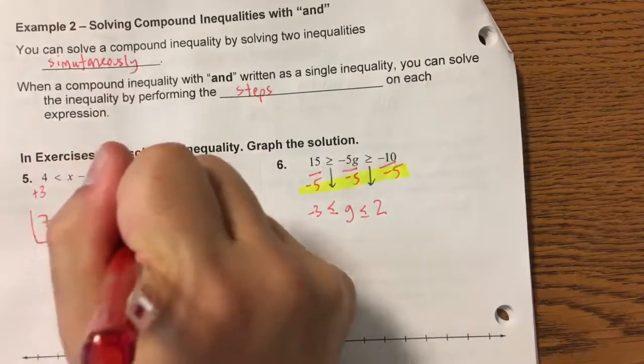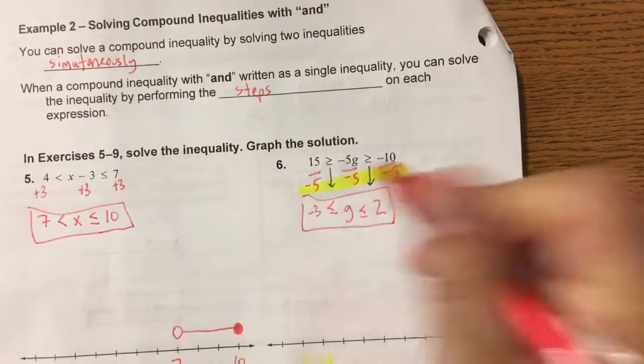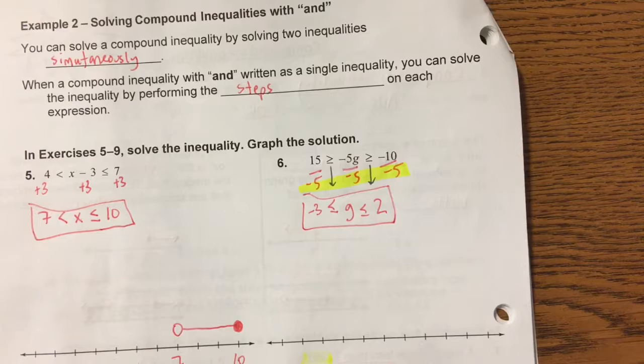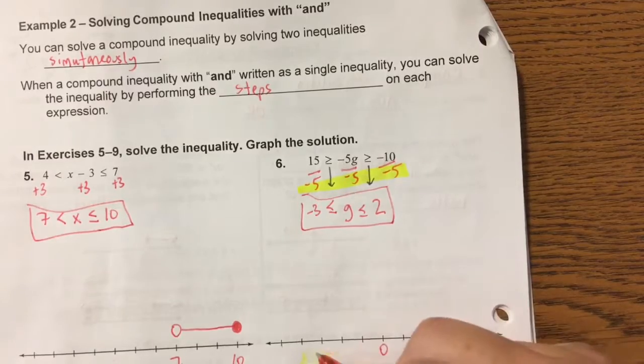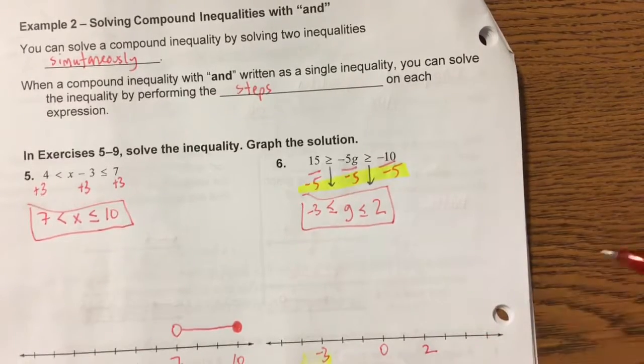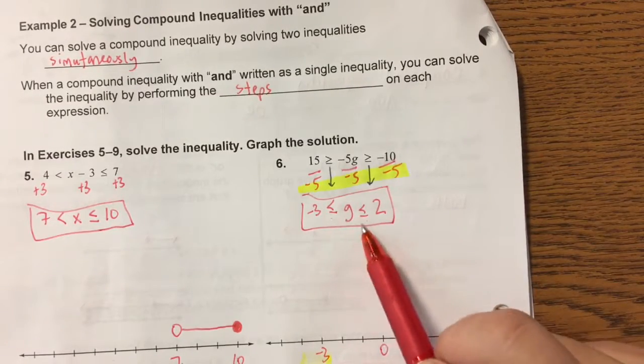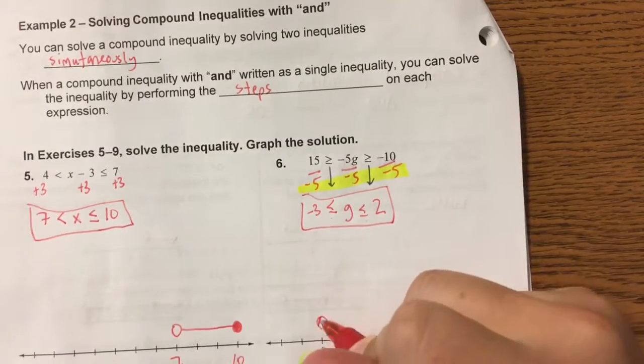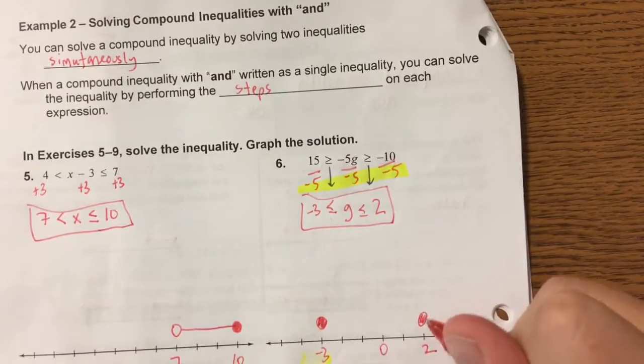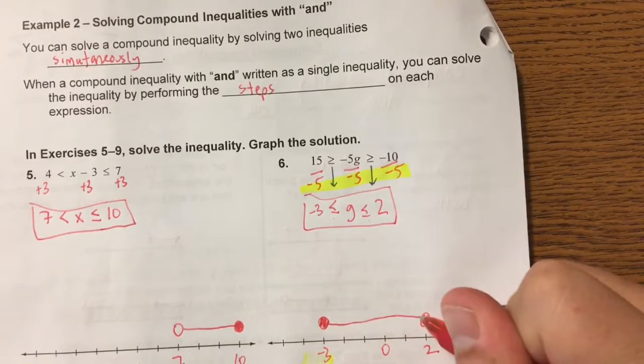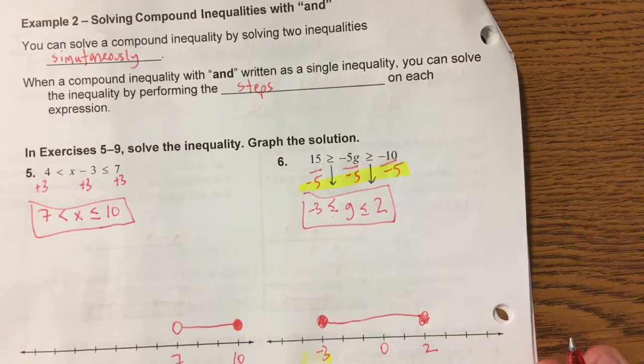Okay, so that's my solution set. g is any value between -3 and 2, including -3 and 2. So here's 0, -3, 2. It looks like both of these are going to be closed circles. And the solution set will be all the values in between and including those endpoints.